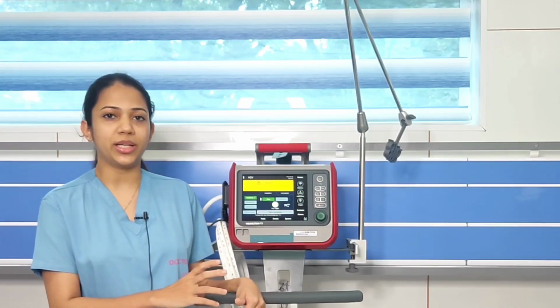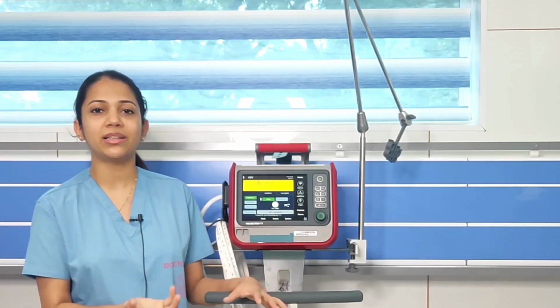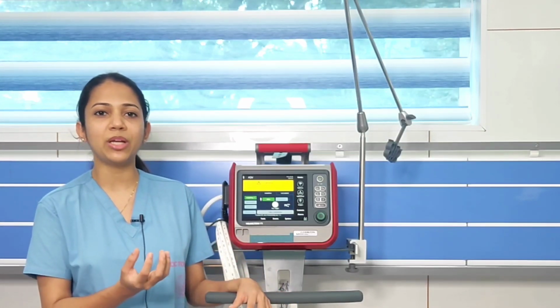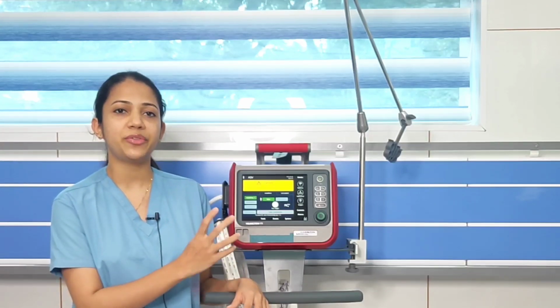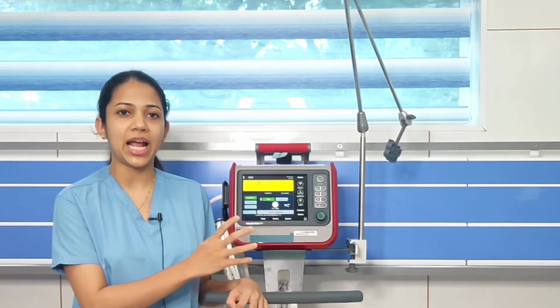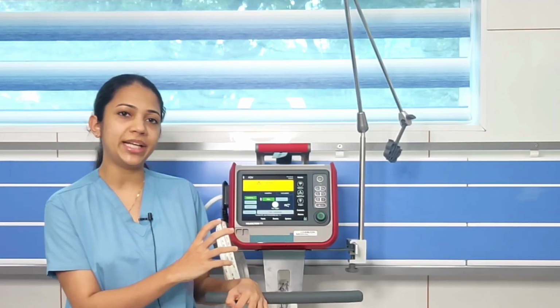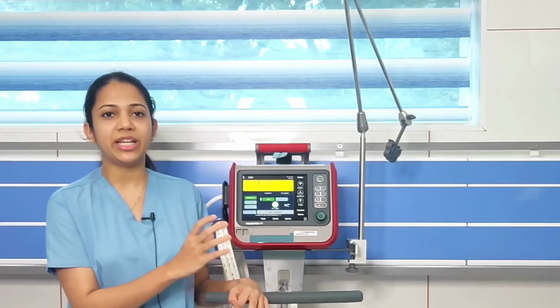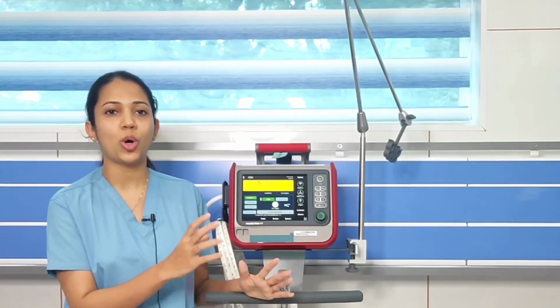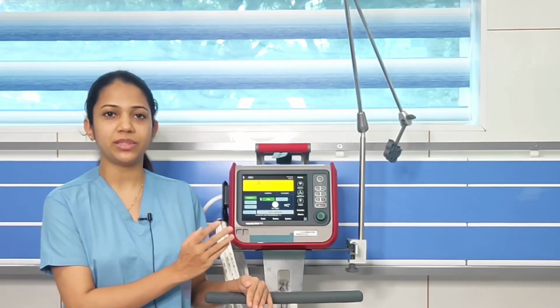Then we will discuss the other trigger, that is flow trigger. So what is flow trigger? Flow trigger is more beneficial, or better, than pressure trigger, because the ventilator will be sensing the difference in the flow of the ventilator and the patient circuit, and depending on that it will be providing breaths to the patient. So the ventilator will be sensing the difference in flow, not the pressure. So it is better than the pressure trigger.